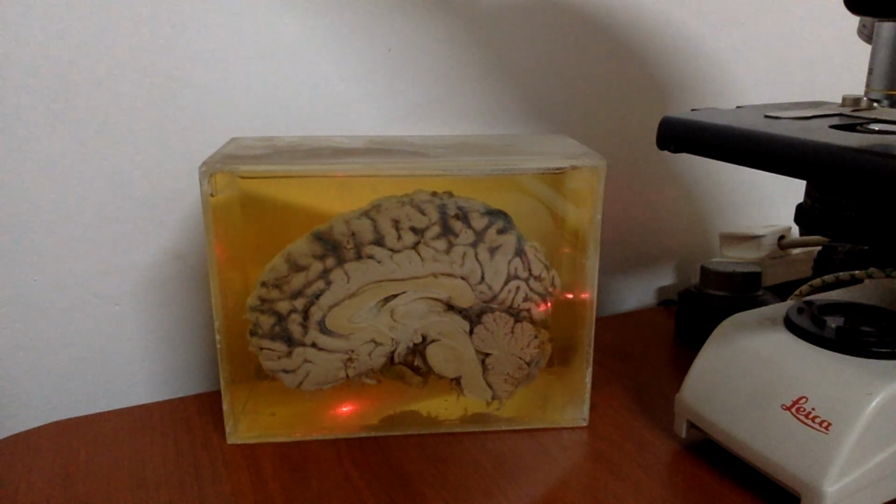The depression or sulcus here is known as the calcarine sulcus. Then you have a sulcus that separates the occipital lobe from the parietal lobe. That is the parieto-occipital sulcus. Parieto-occipital sulcus.